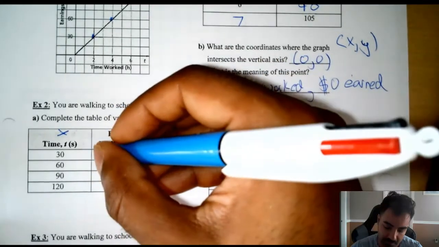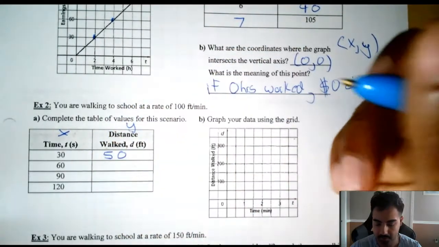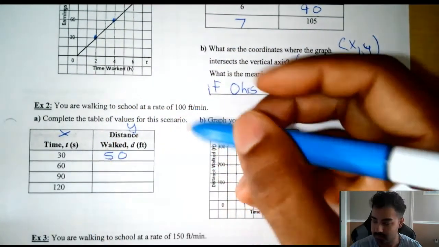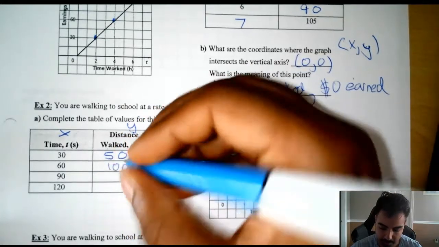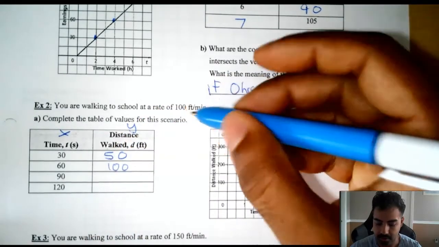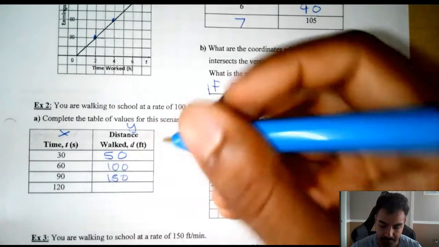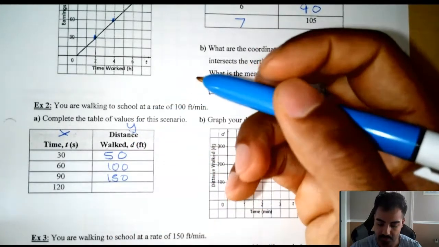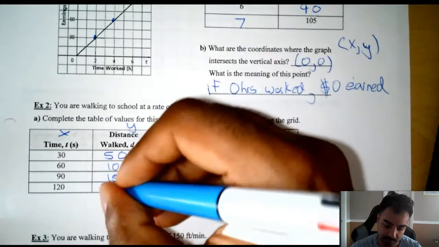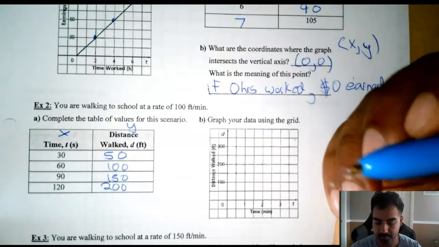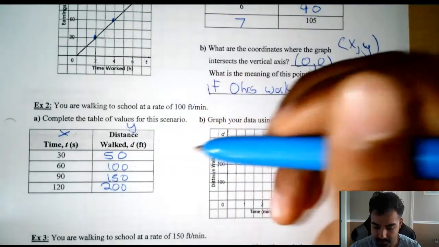there's going to be half the distance. There's going to be 50 feet, right? So at 1 minute, as they tell you, is 100 feet. At 90 seconds, a minute and a half, you're going to get 150, right? And at 120, so in 2 minutes, you're going to double this, multiply by 2, which is 200. So that's what I would do right there. Complete the table of values for the scenario.